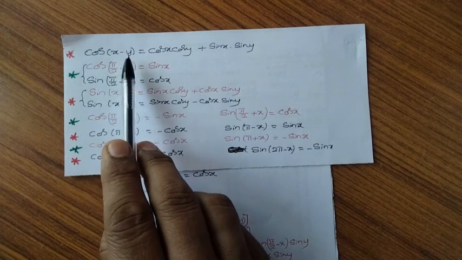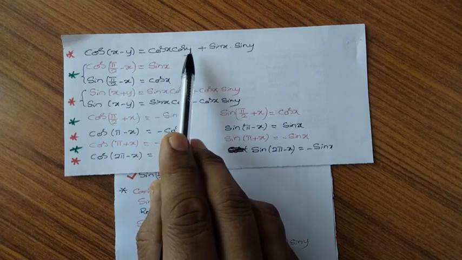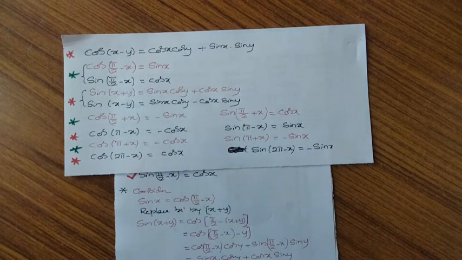Cos of x minus y equals cos x cos y plus sin x sin y. Therefore you treat the entire pi by 2 minus x as an x. Cos x cos y plus sin x sin y. Next, cos of pi by 2 minus x I have written; this is cos x, this is cos y, sin x sin y.